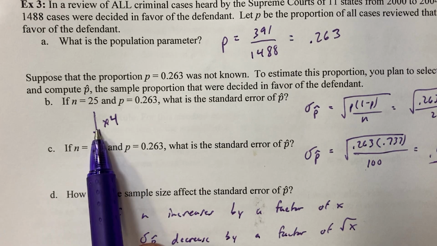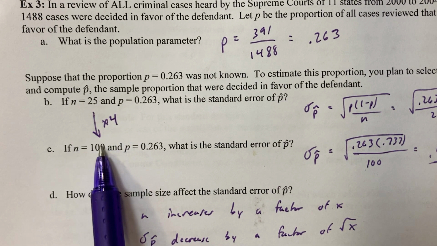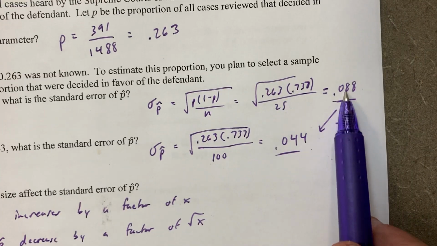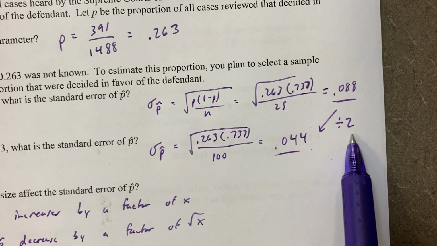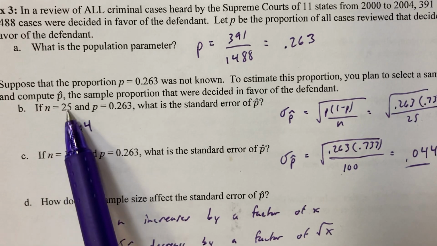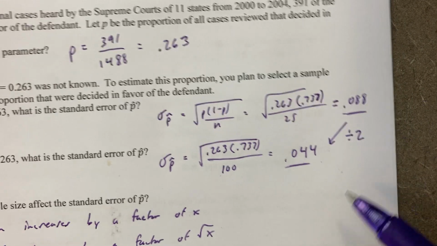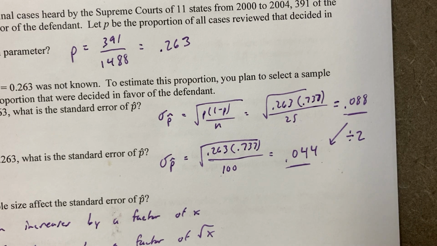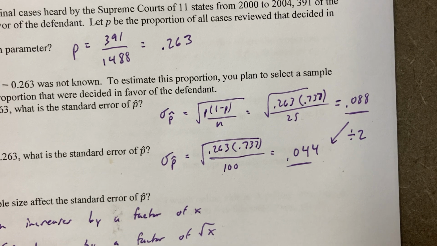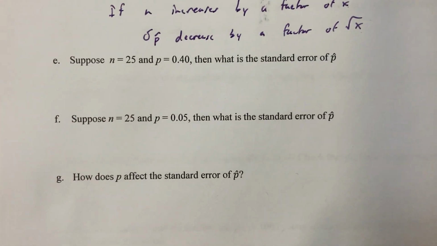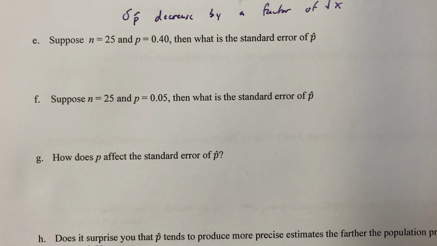If I went up 4, if my sample multiplied by 4, my variability decreased by 2. Same, if my sample multiplied by 9, my variability would decrease by 3. If my sample multiplied by 16, my variability would decrease by 4. X and root x.